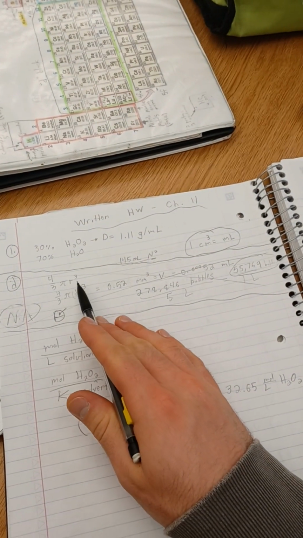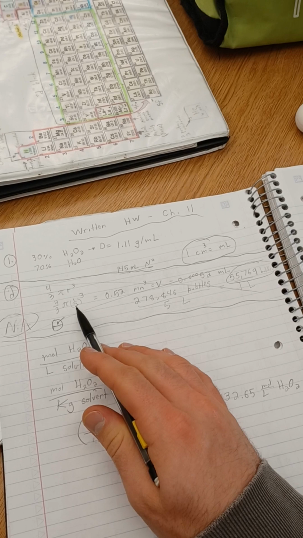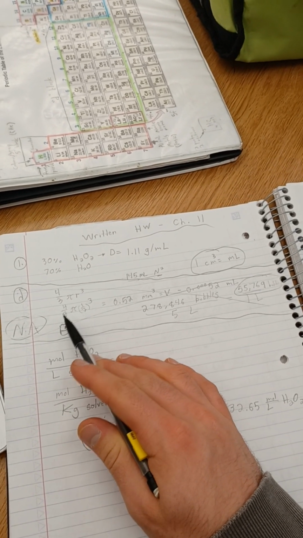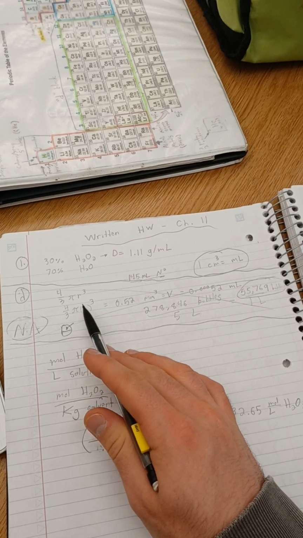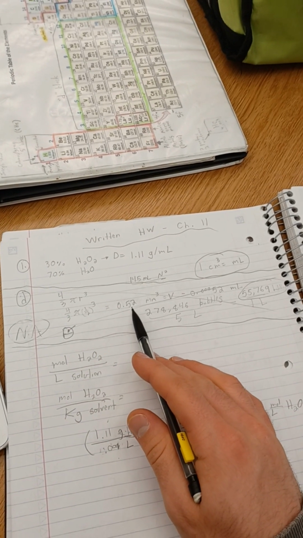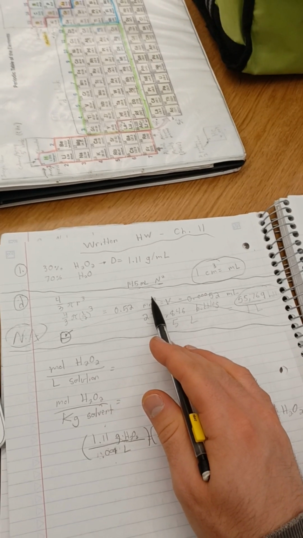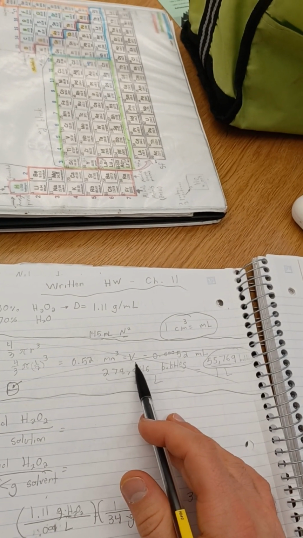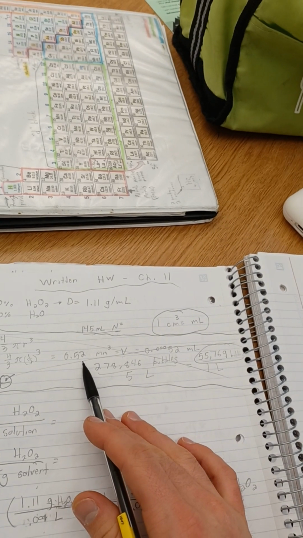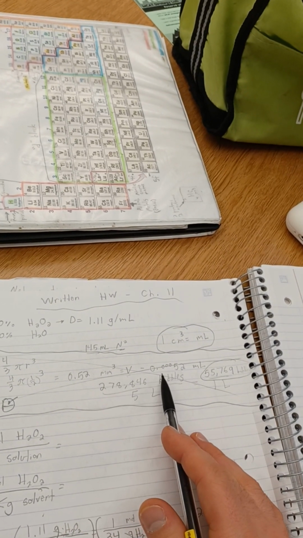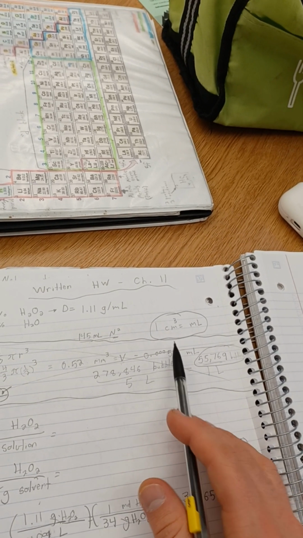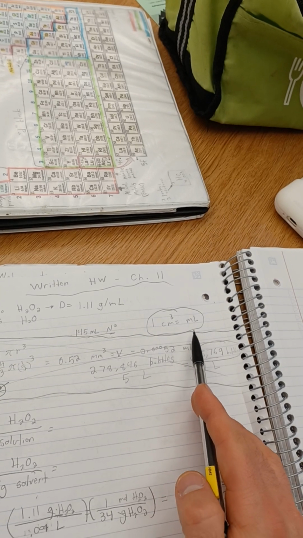Using the 4/3 pi r cubed volume of a sphere, we can take the diameter divided by 2 to have a radius of 1/2, and then multiply across 4/3 pi times half cubed. It's going to be 0.52 cubic millimeters, or another way to put 0.52 cubic millimeters is 0.00052 milliliters, because 1 centimeter cubed is equal to 1 milliliter.